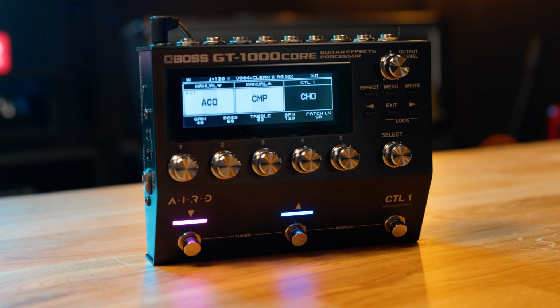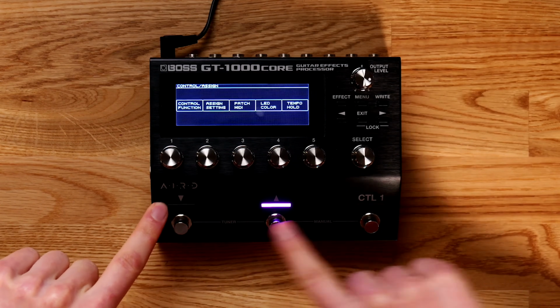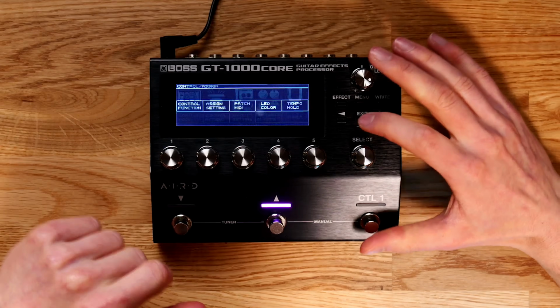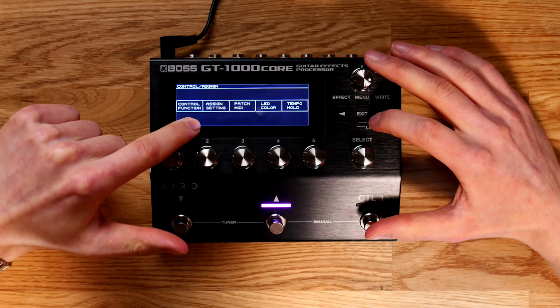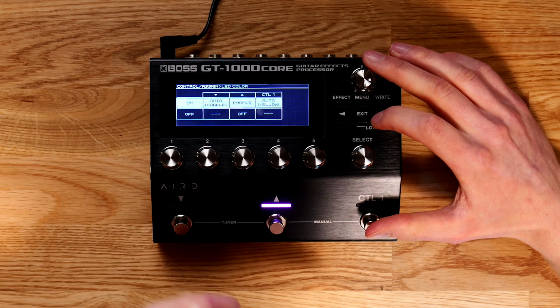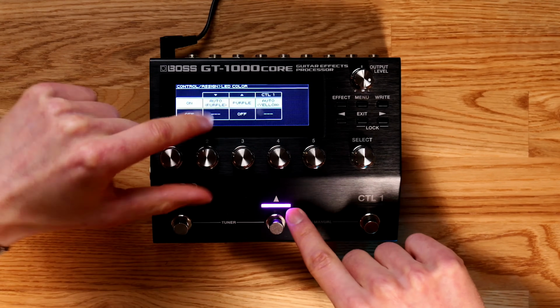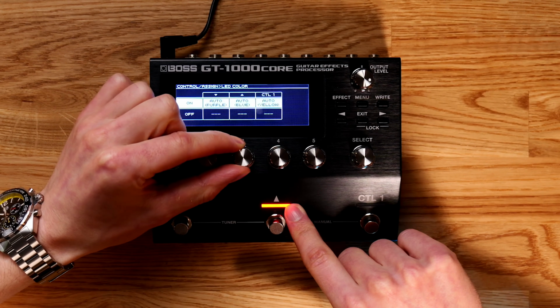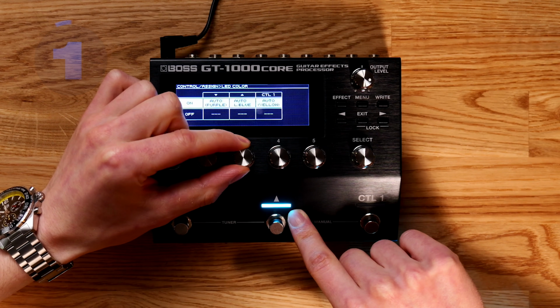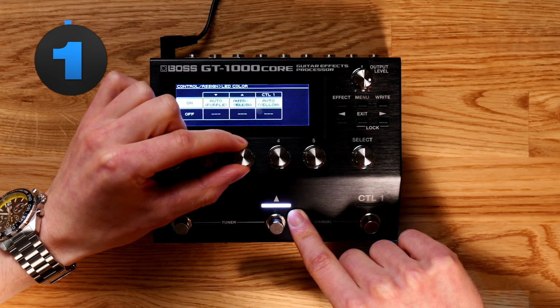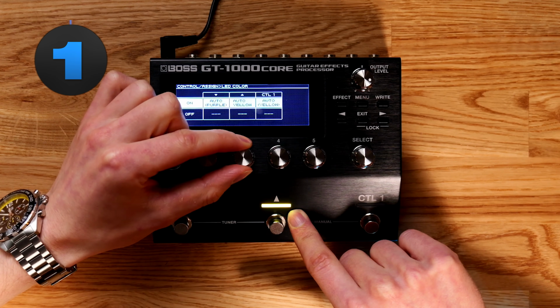You can even take this customization one step further and customize the colors of the LED on the pedal. If you have a specific color code that you would prefer to use on these little LED lights here, you can scroll into that same Control Assign menu and go over to LED Color. And then here you can customize what this light would display, exactly the same with this little table matrix. You can have it display various different colors depending on what you require or what your personal preference is.